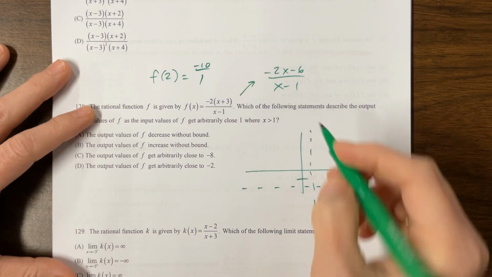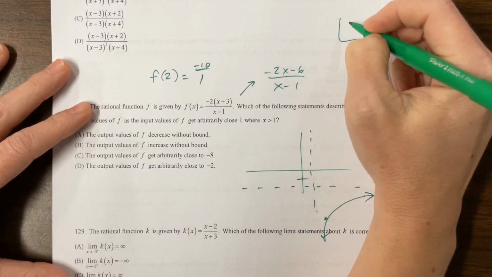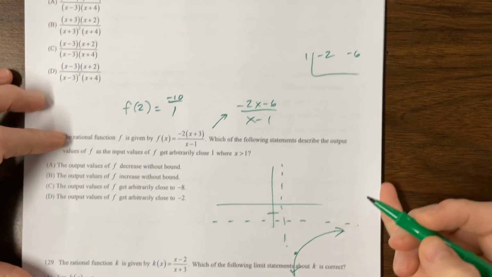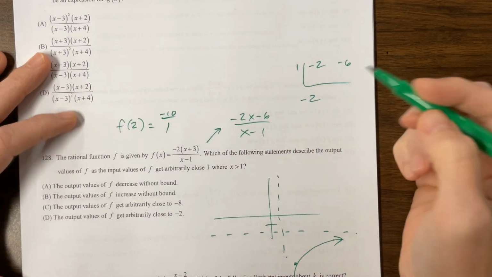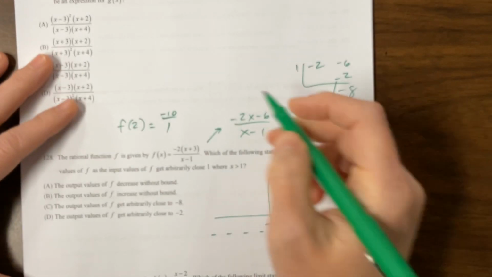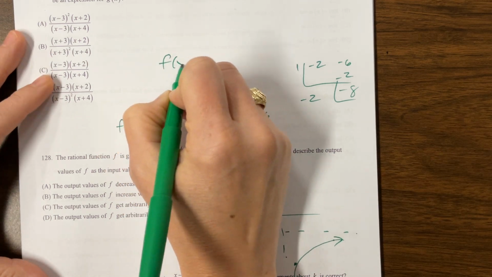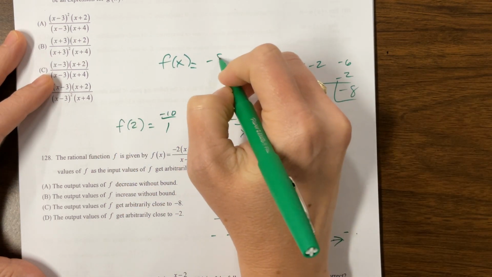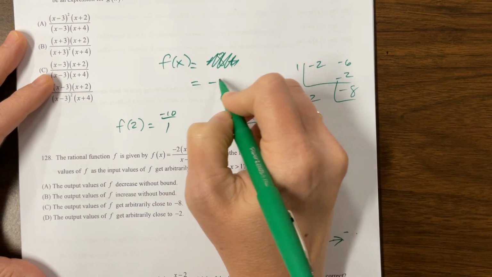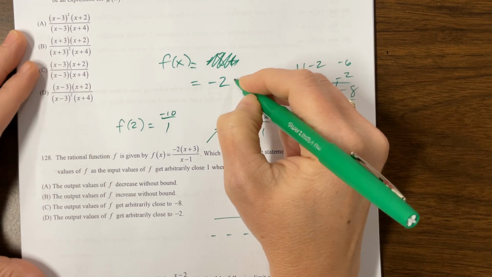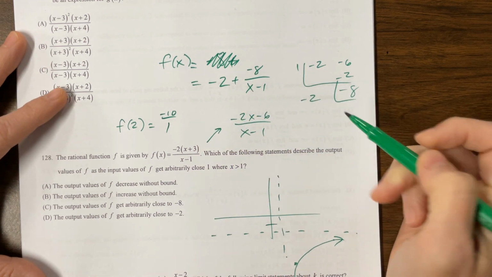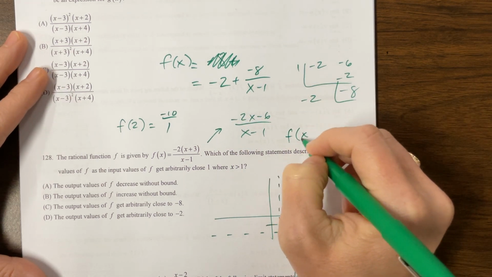Another way to think about this is that I could take this equation and do synthetic division, dividing by the 1 here. So negative 2 times 1 is negative 2, and this gives me a negative 8. So basically f of x can be rewritten as negative 2, plus the remainder of negative 8 over what we're dividing by, x minus 1.